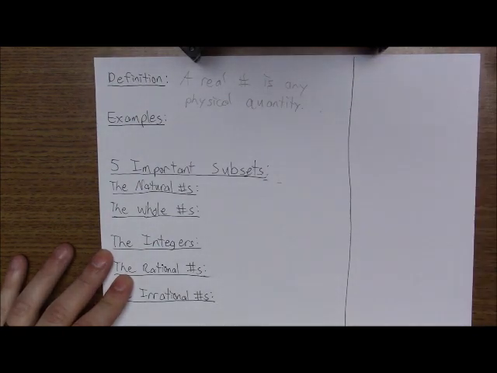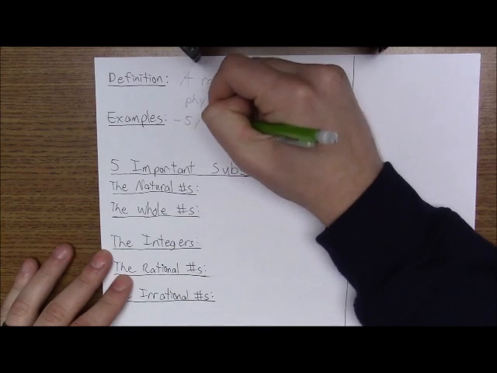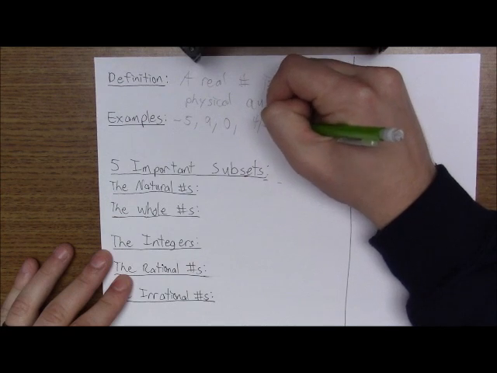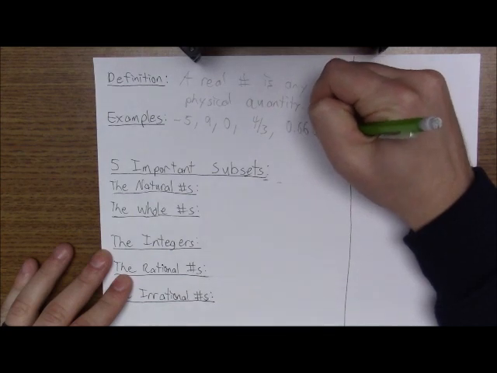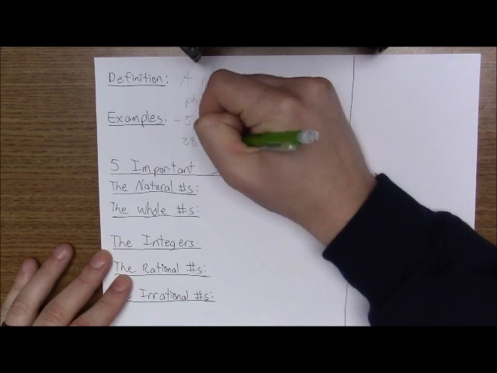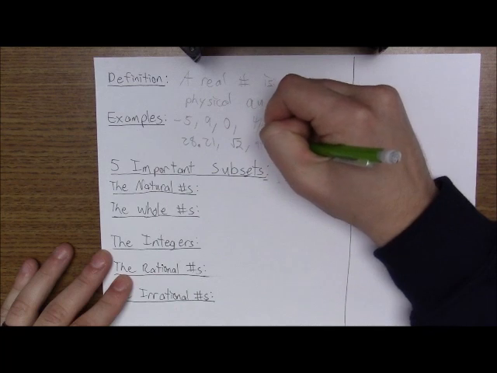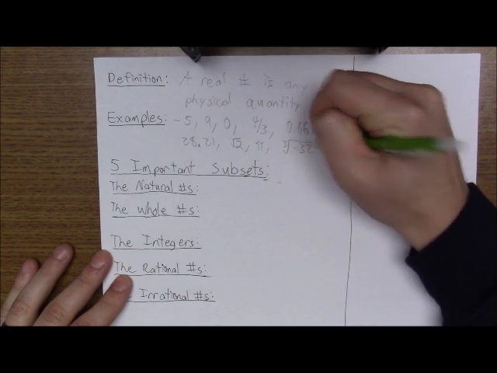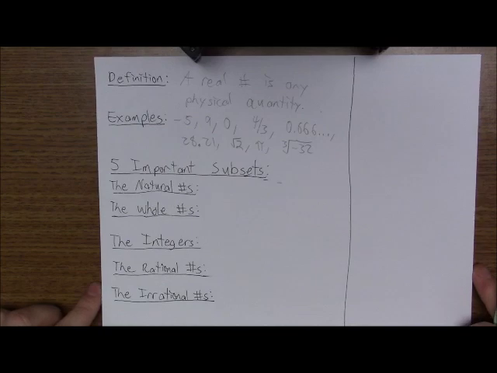These include pretty much any number you could think of, such as -5, 9, 0 is a real number, fractions are real numbers, decimals are real numbers, so something like 28.21. Really weird things like square root of 2, pi, and the cube root of -32 are also real numbers. But there are some important subsets of the real numbers.